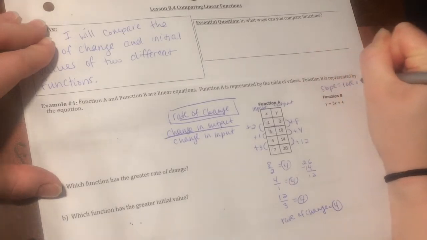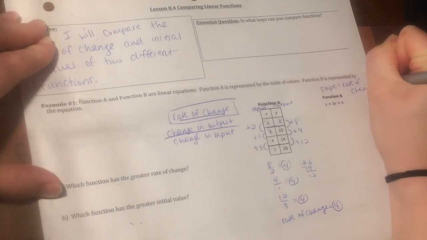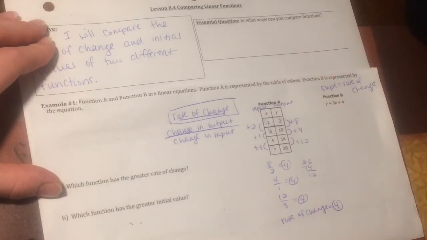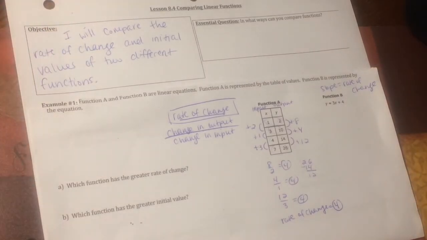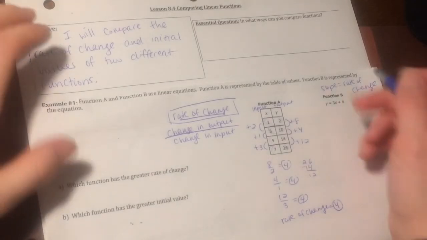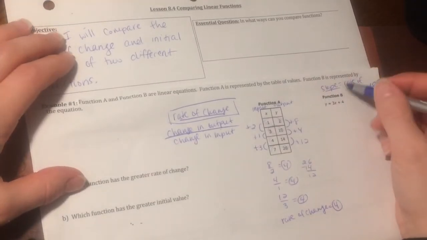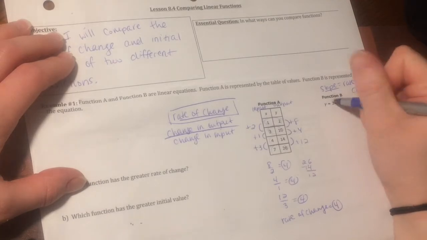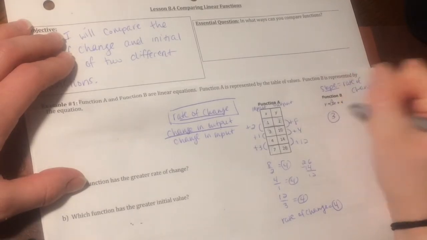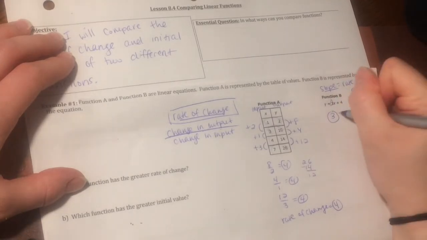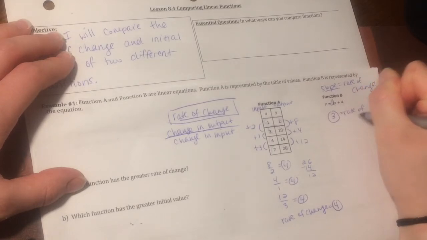Slope is the rate of change. Okay, and the slope of this equation, the number with the x, is 3. So that is your rate of change of this function B.